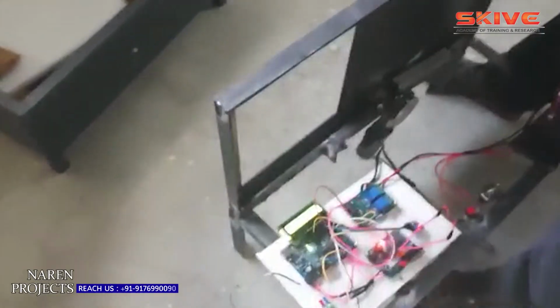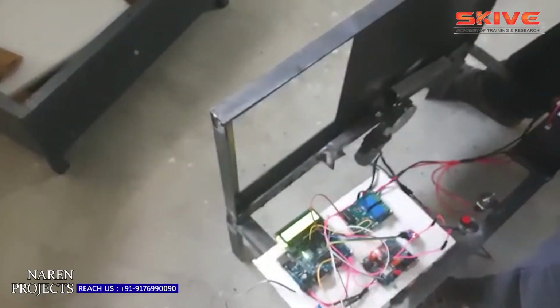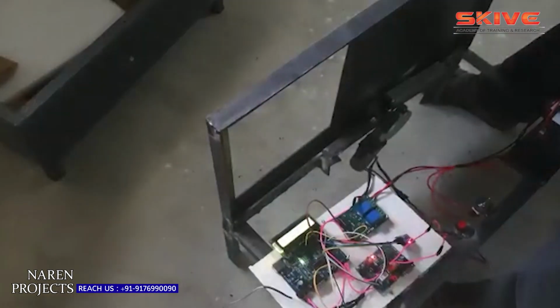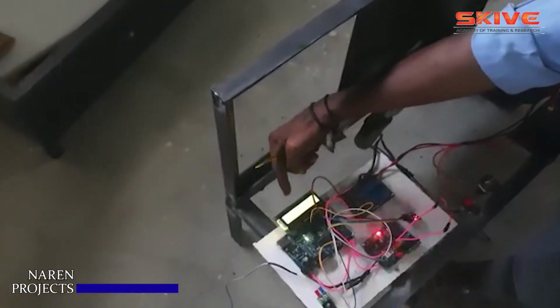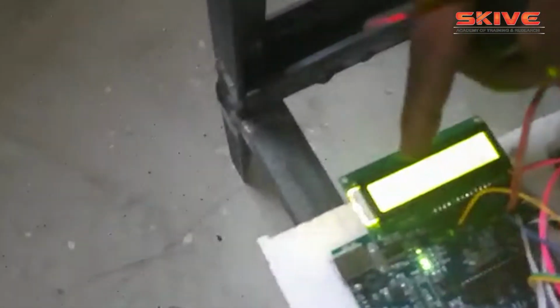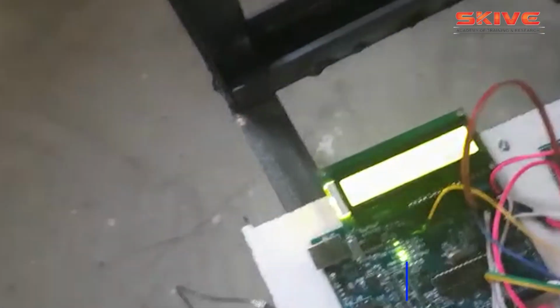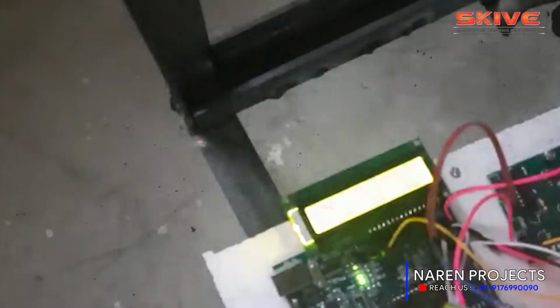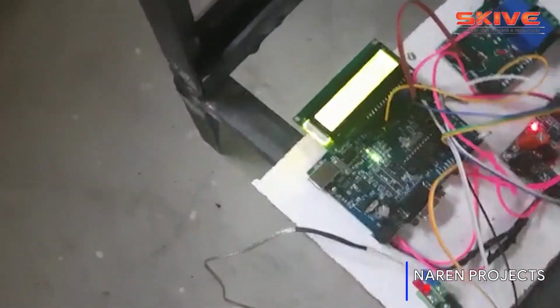The door will automatically open as the temperature keeps rising. Door and window will be open, and the SMS is also already sending. Now the SMS is sent to the registered mobile number, but here the SIM card is not inserted. If you put in the SIM card, the SMS will automatically go to the student's number.